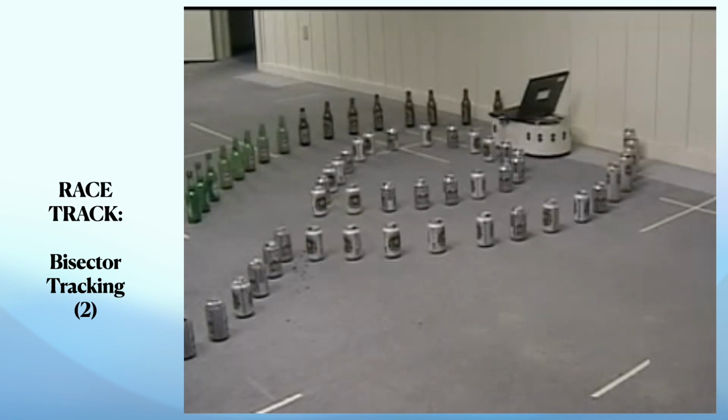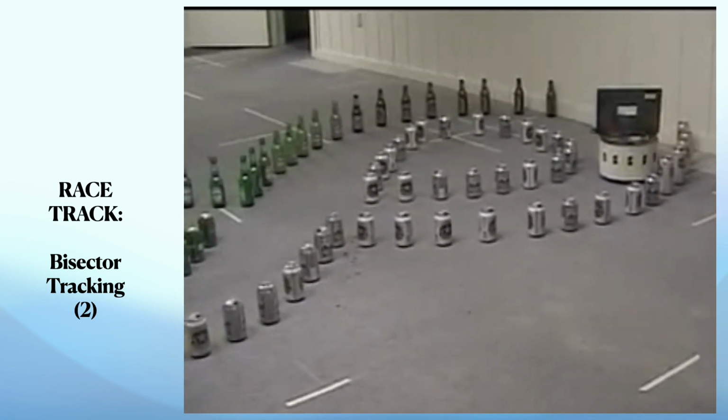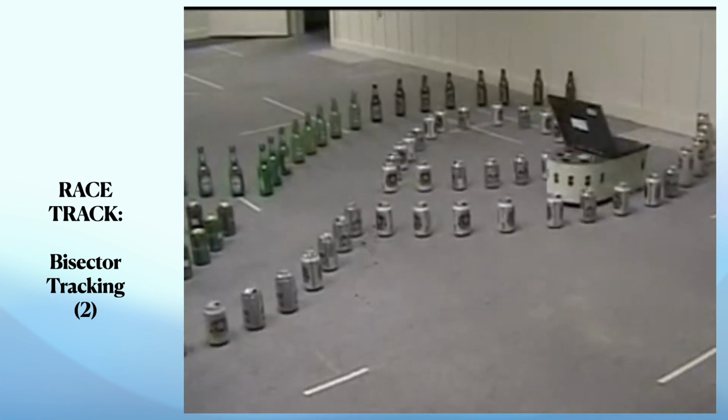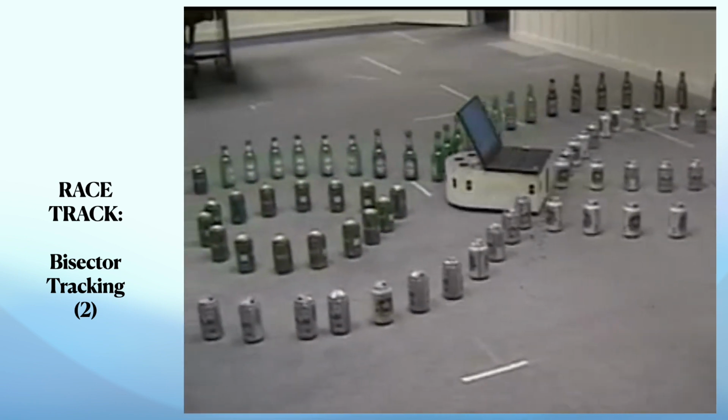Racetrack bisector tracking 2. In this motion, the vehicle executes the same sensing and same motion as the previous motion. Even though the surroundings are not well structured, the vehicle's bisector tracking is robust.